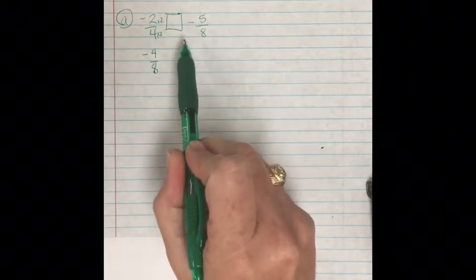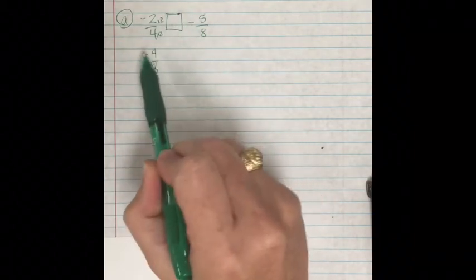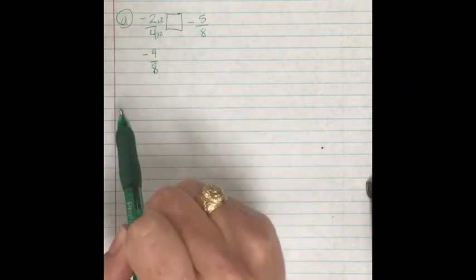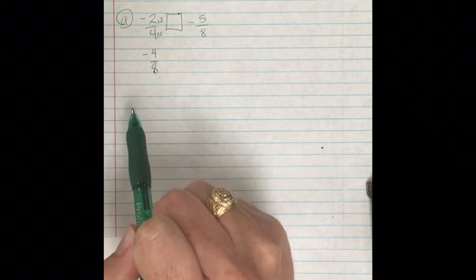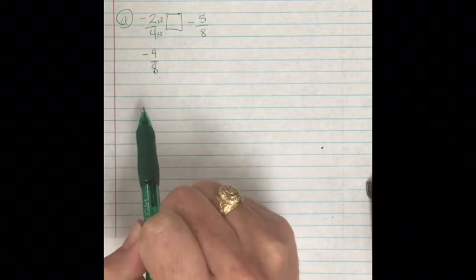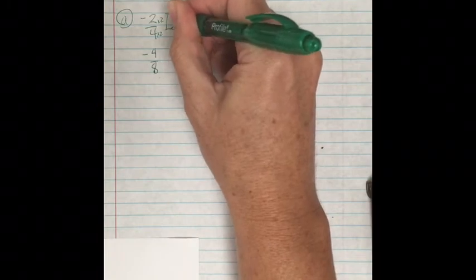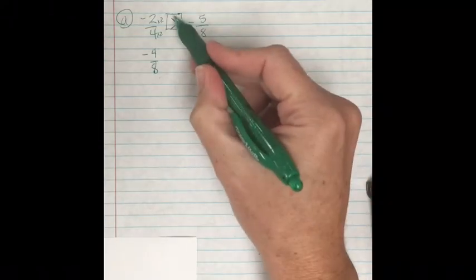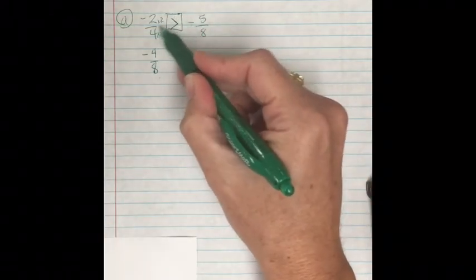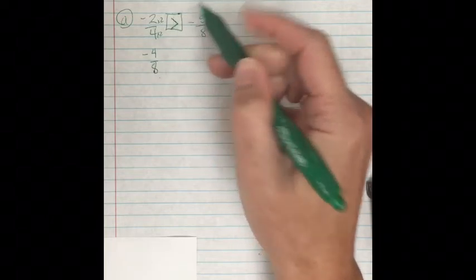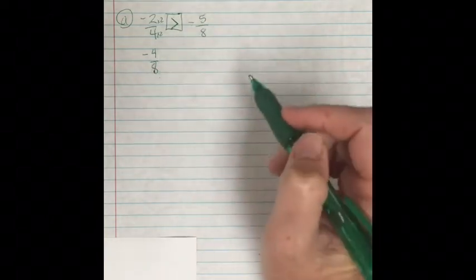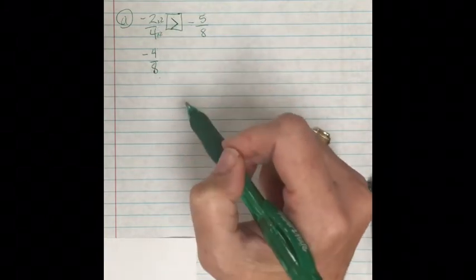The goal here, since we're working with negatives, is to decide that the greater one will be the one that is closer to 0. So negative 4 is closer to 0 than negative 5. So we're going to say that negative 4 is greater than negative 5. Remember that the alligator eats the bigger number, so it's open to the negative 4/8 or the negative 2/4.